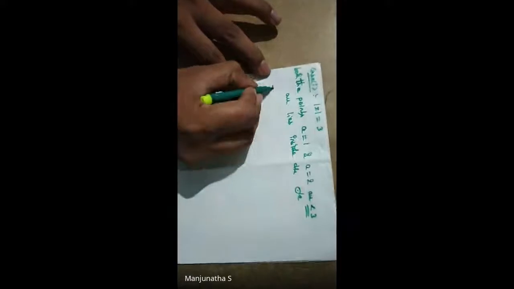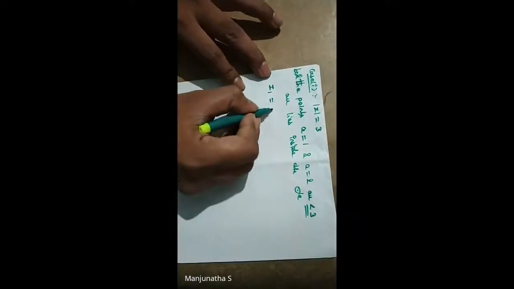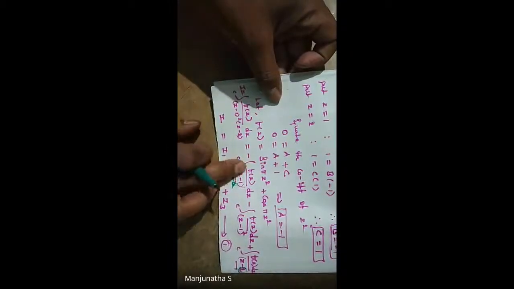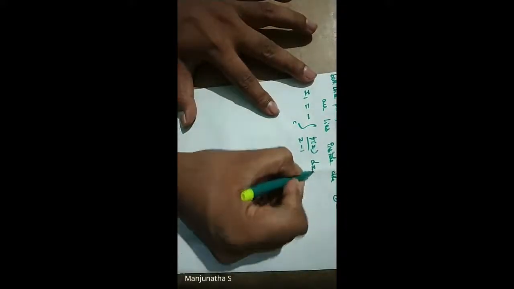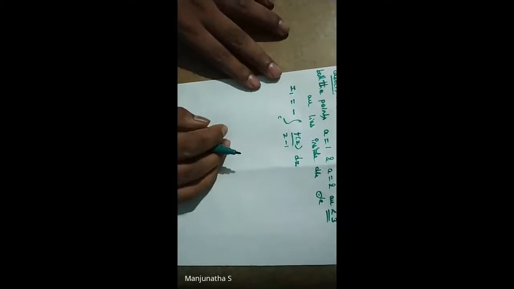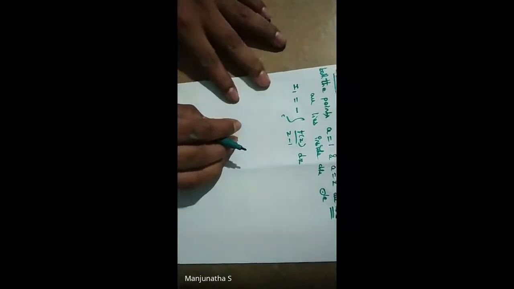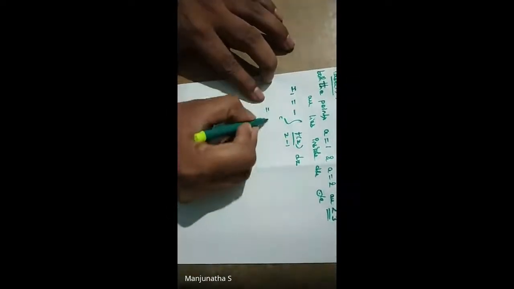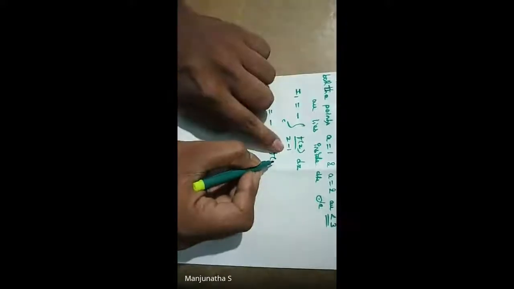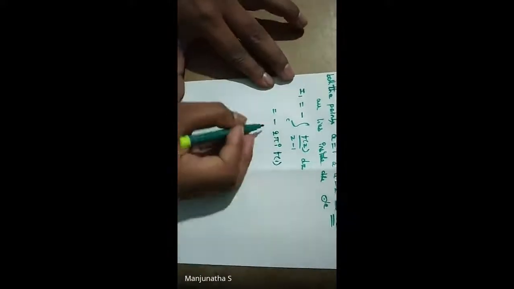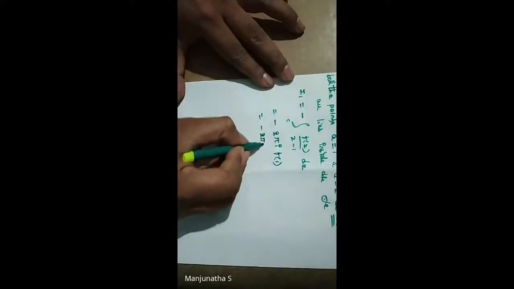So we'll go for the first one, I1. So what is I1? Minus integration C f of z divided by z minus 1 into dz. Okay, so this is I1. So when you compare this, what will you get? Minus into 2 pi i into f of a, in the place of a, 1. So what is f of 1? We don't know. Minus 2 pi i into f of 1, we need to find now.